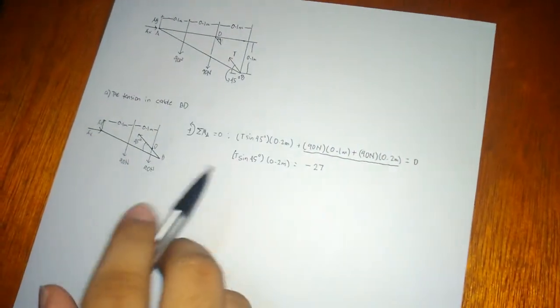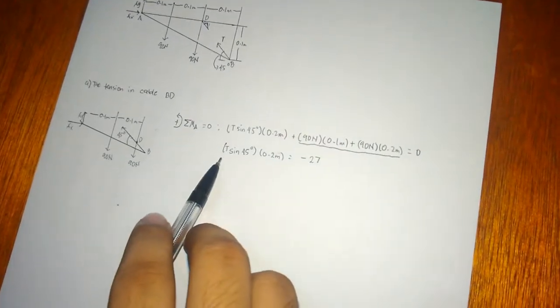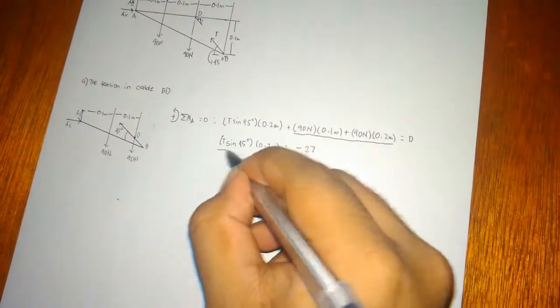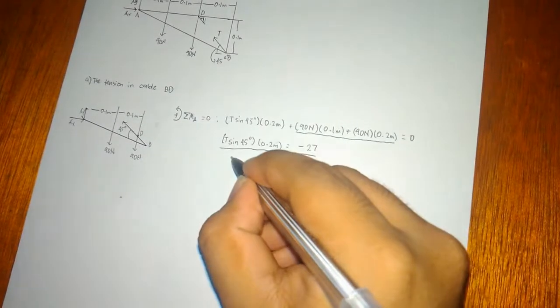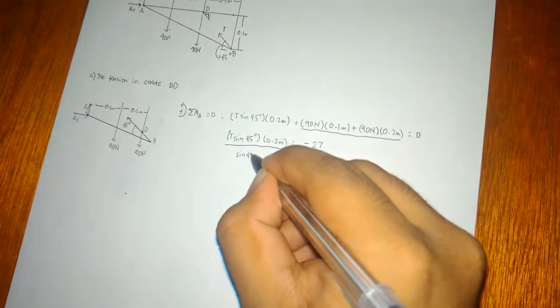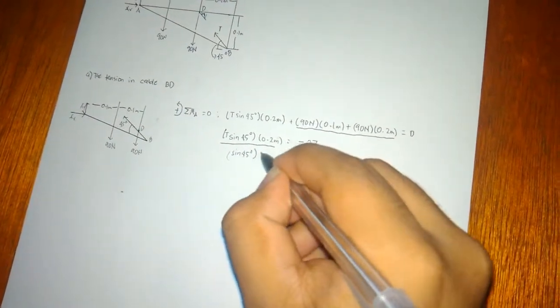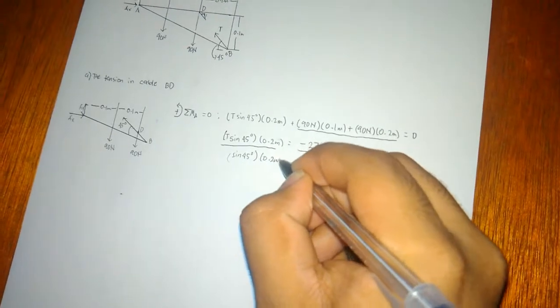In order to get the T, we have to divide both sides by sine 45 degrees times 0.2 meters.